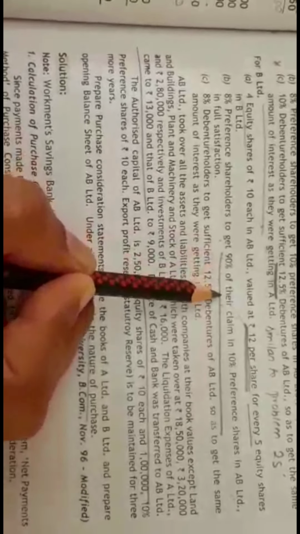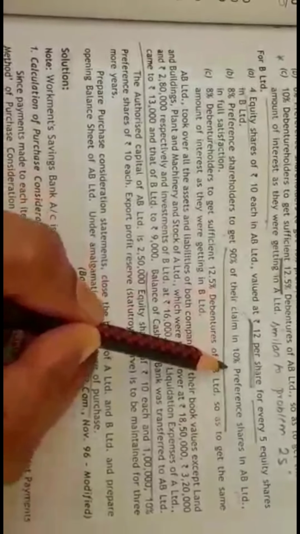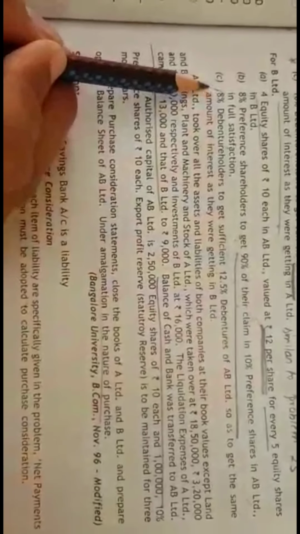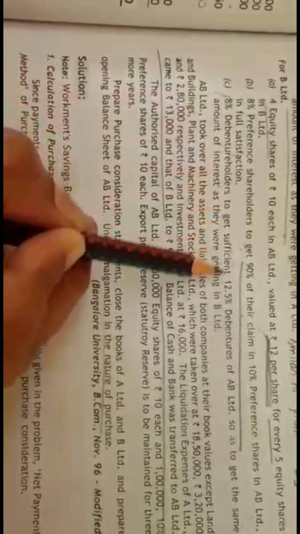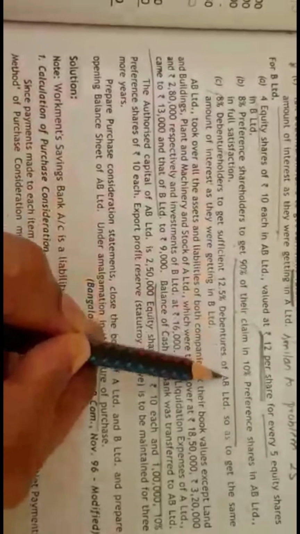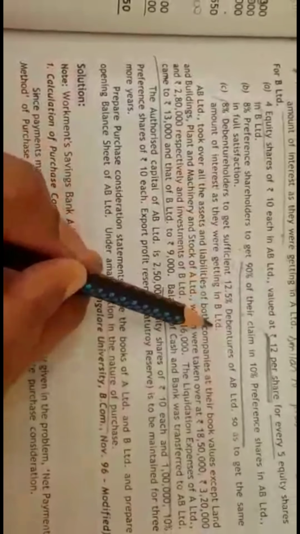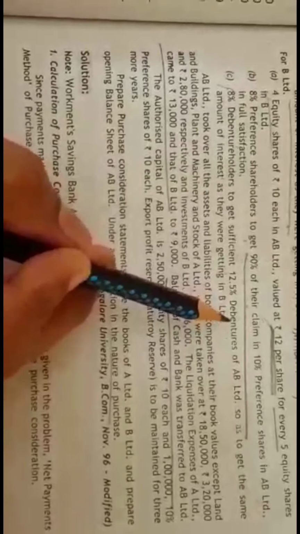So this 30,000 is the profit made by the company, which will be shown in the realization account by the preference shareholders account. So again here also they have given you the calculation of debentures. The 8% debenture holders are to get sufficient 12.5% debentures of AB Limited, so as to get the same amount of interest as they were getting in B Limited. This is similar to the calculation which I have already discussed in my previous problem.